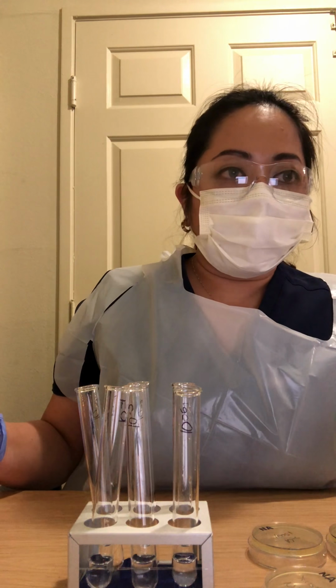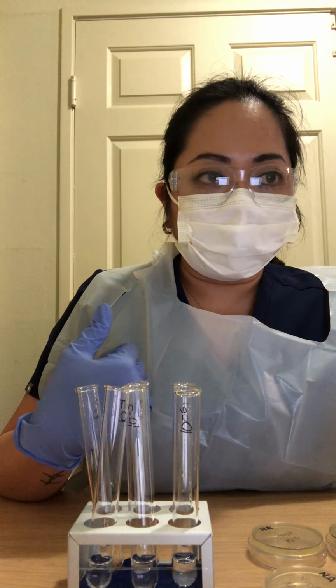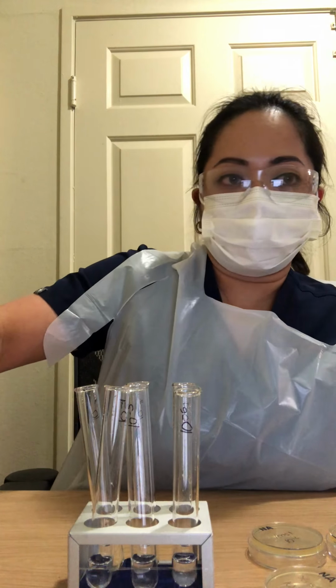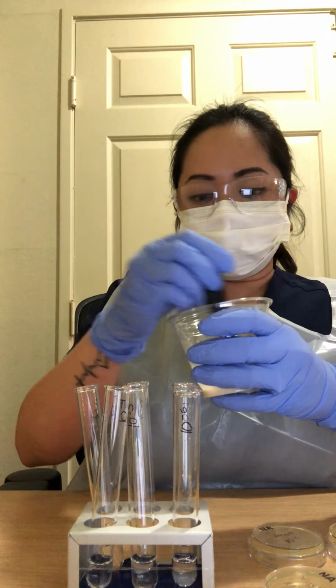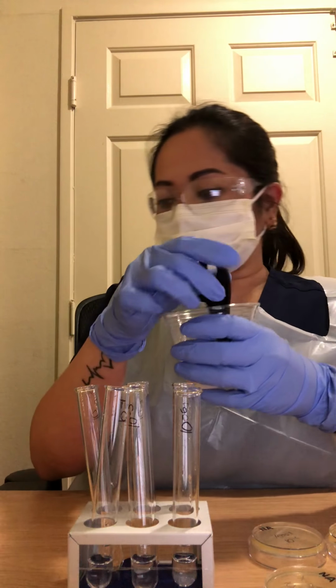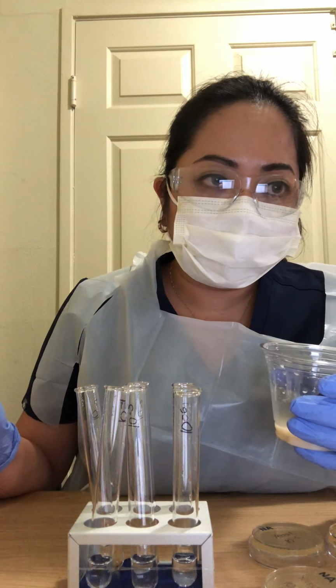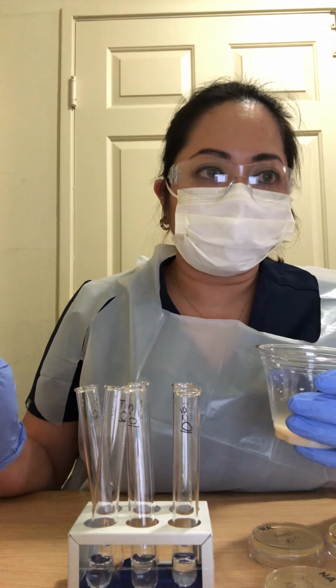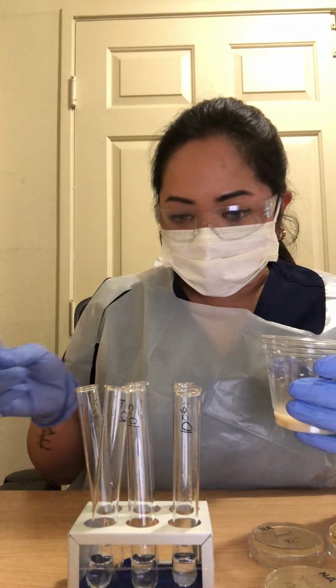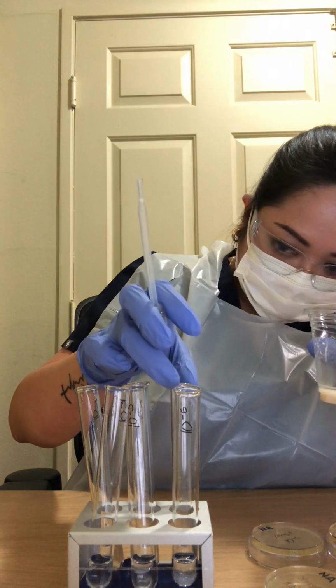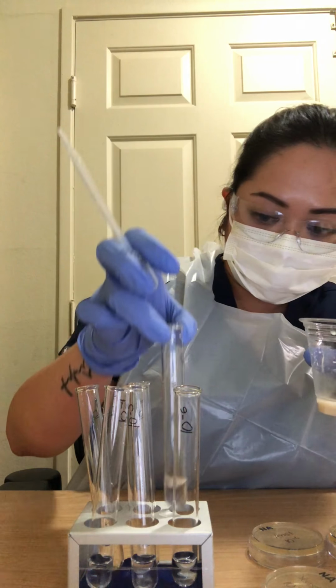Now the next step will be the yeast solution. I'm just going to swirl this a little bit, and then after you swirl it, you're going to pipette 0.25 ml of the S. cerevisiae solution into the test tube 10-1 right here.